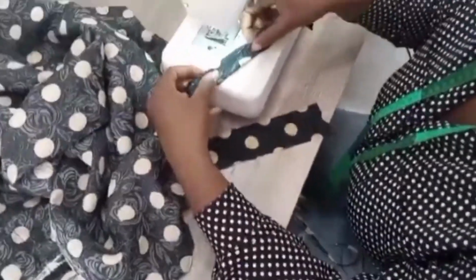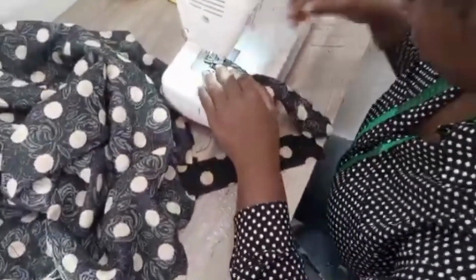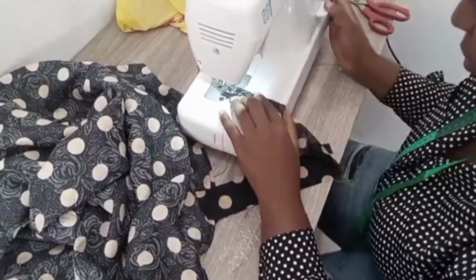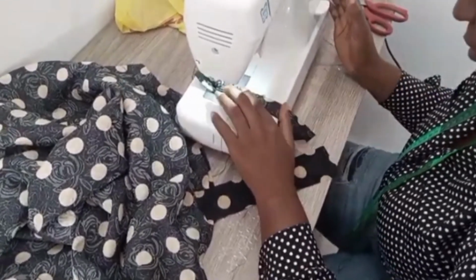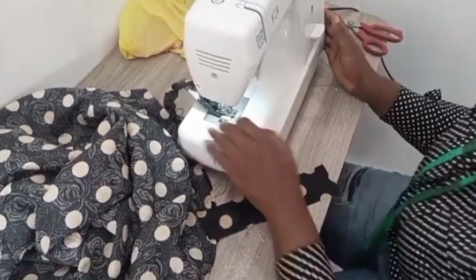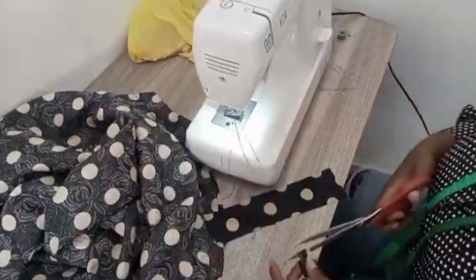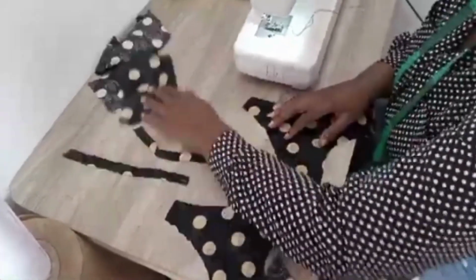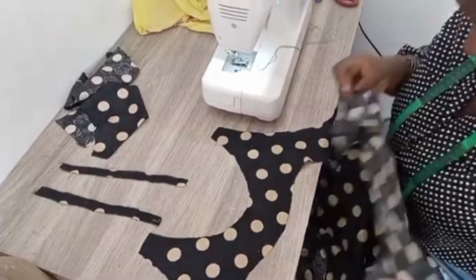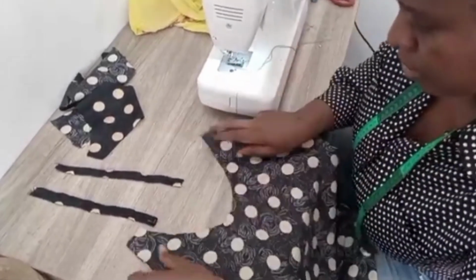Now I'm joining the pieces for the shoulder straps. After joining them, I'll turn them inside out to get that 1/2 inch width that I desire, and then go on to join the straps with the main fabric and the facing together.